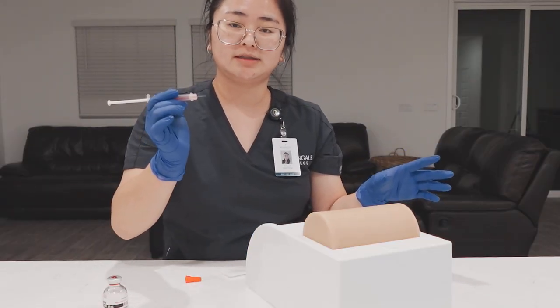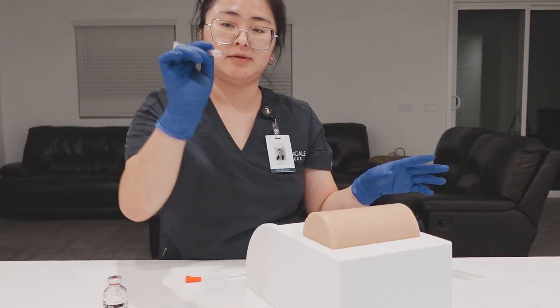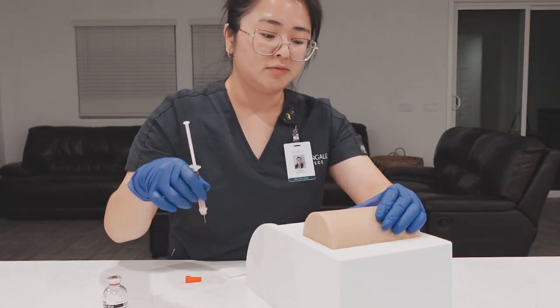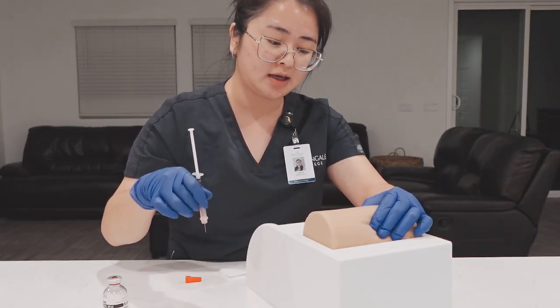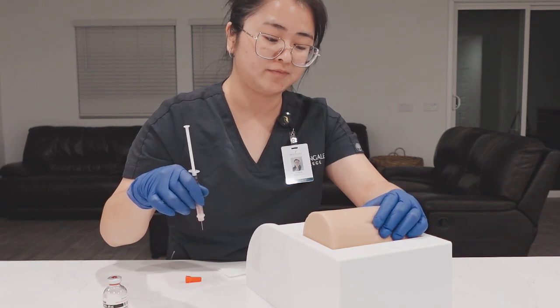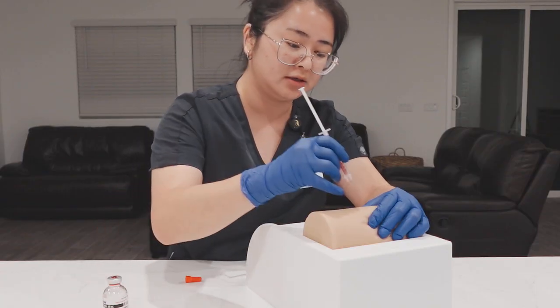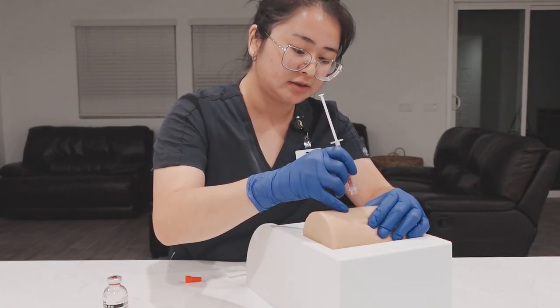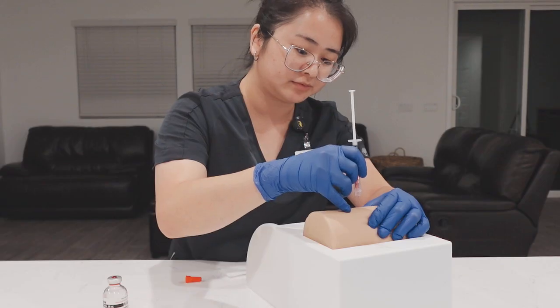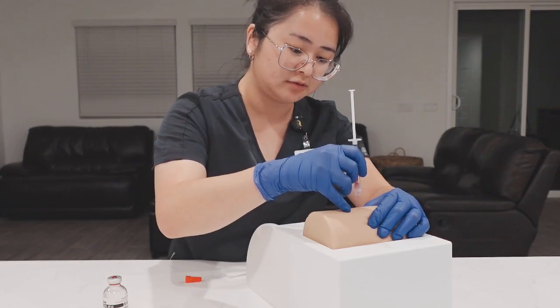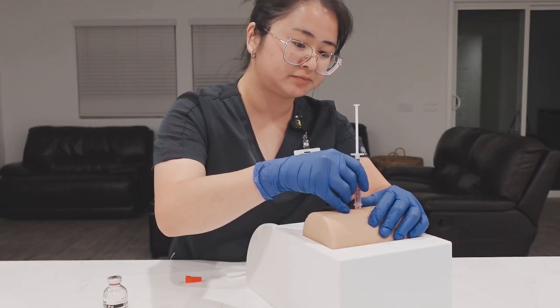And when we administer this, we have to hold it like a dart, with the palm downward. When we administer it, it must be quick and firm. Quickly and firmly, we have to administer it at a 45 to 90 degree angle. So 45 to 90 degree angle. So, 90 degree angle. Okay.